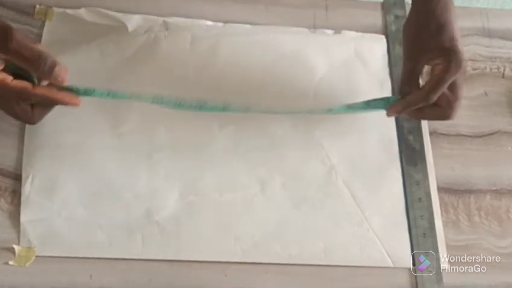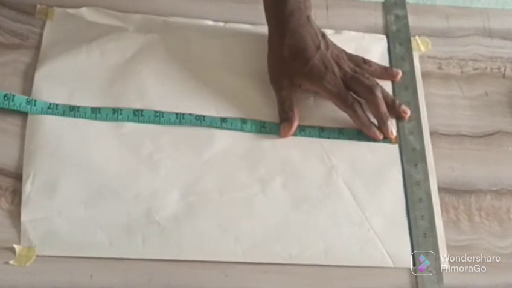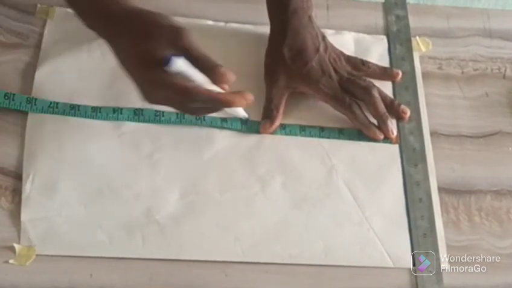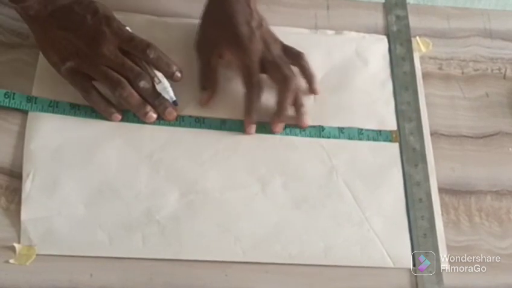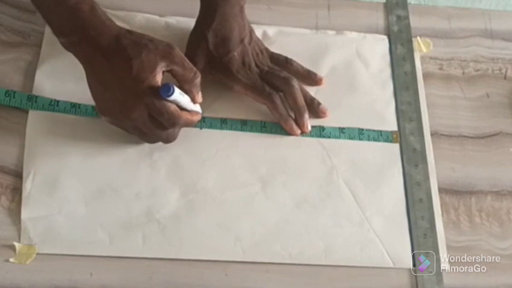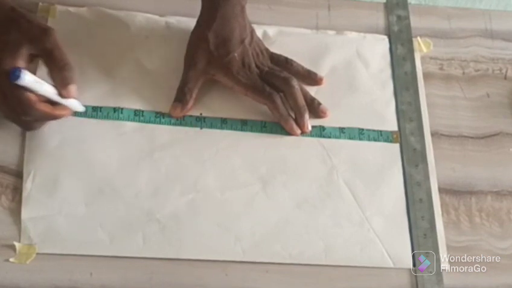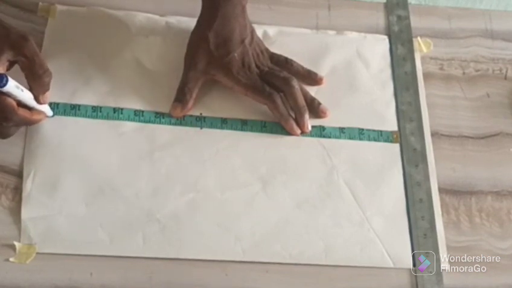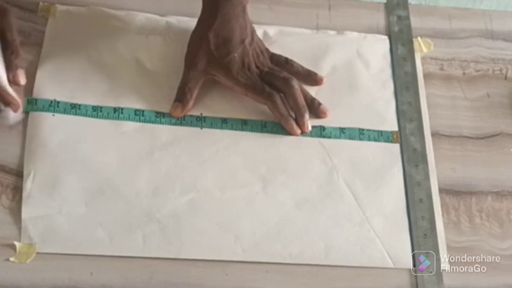Then next is the bust line. The bust line is 10 inches away from the shoulder line. Then the next is the waistline. The waistline is 17 inches away from the shoulder line. So the distance from the shoulder line to the waistline all depends on the measurements. Some people are 9, some are 10, some are 10.5.